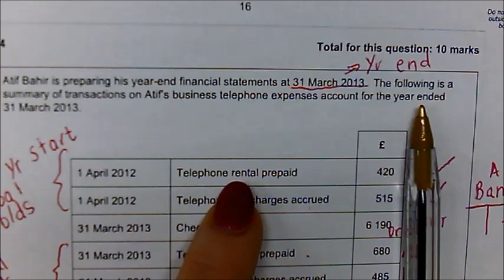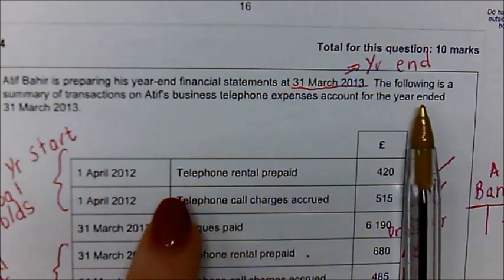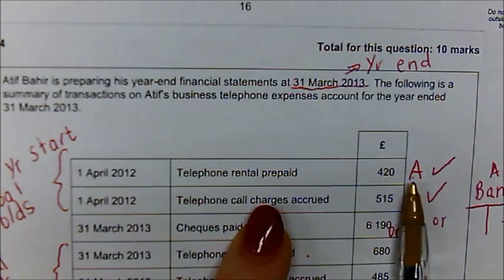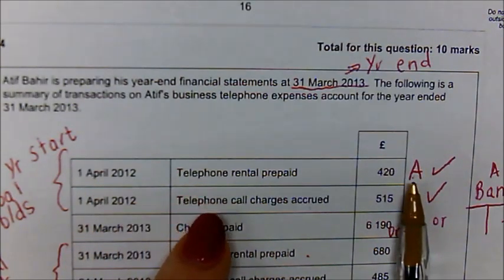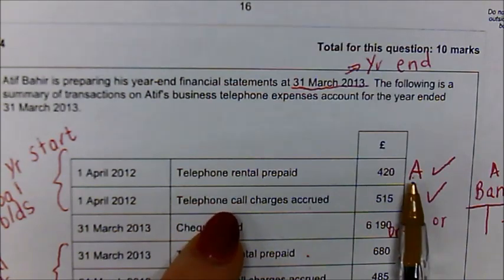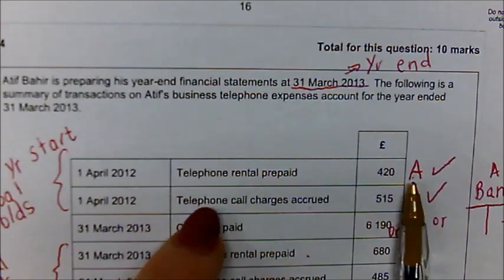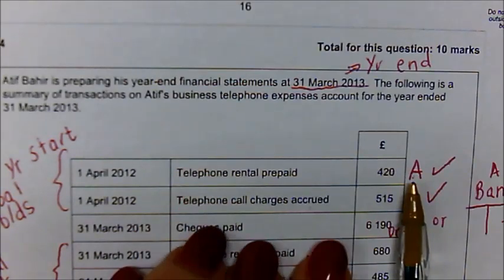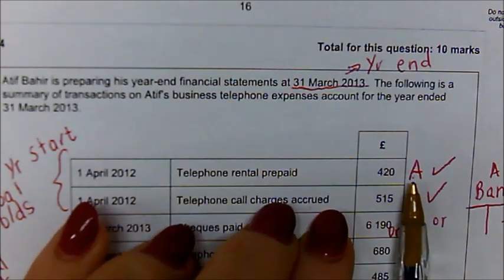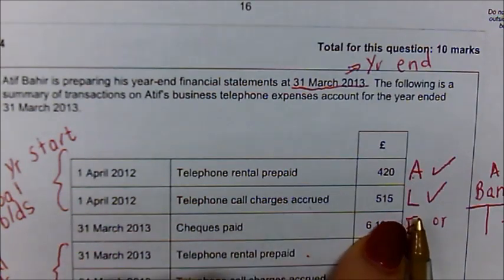So telephone rental prepaid expenses, that's a good thing, we've paid for something in advance, that's going to be an asset balance b/d. Okay, it's also possible though, especially with something like telephones, to have both prepaid the company for something and owe them for something. So in this case, we've prepaid on our line rental, but we owe them for call charges, so we can have 2 balances b/d. So here, we also owe them at the year start £515. So if we owe them, if we've got an accrual, we've also got a liability balance.